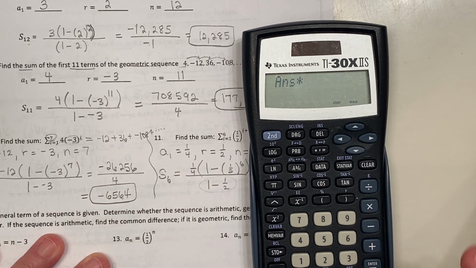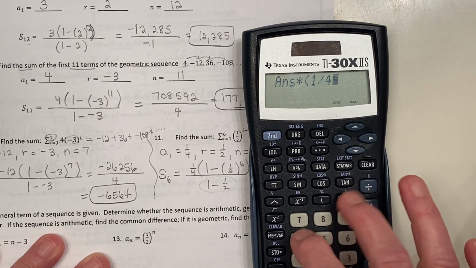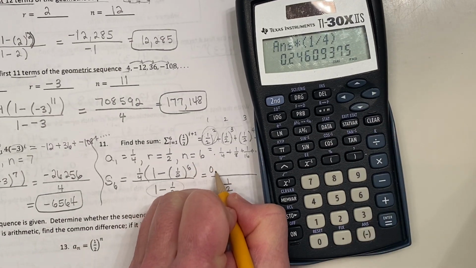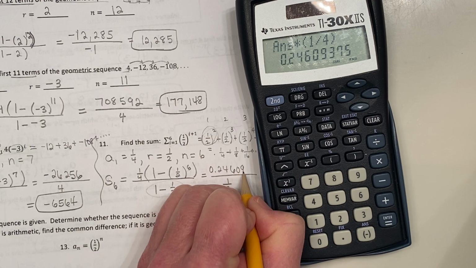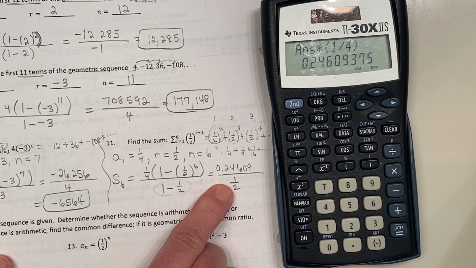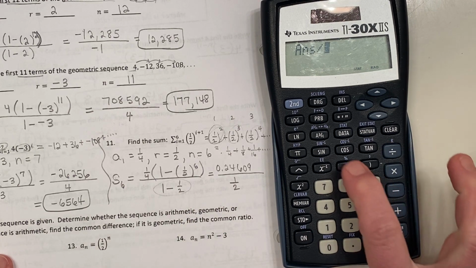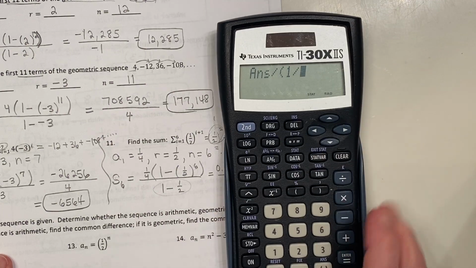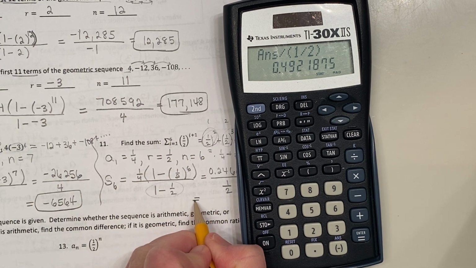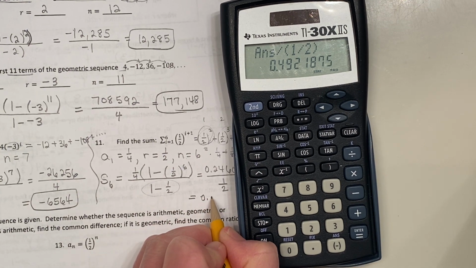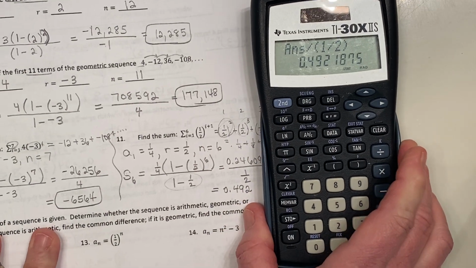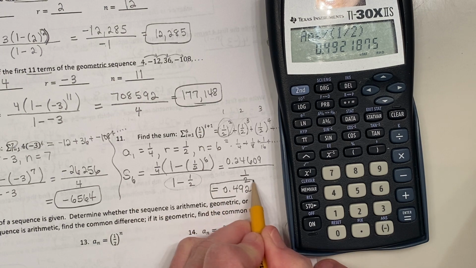Times 1/4. Make sure you put 1/4 in a parenthesis. Ooh, that is ugly. I think that's enough decimals. And then I'm going to divide that answer by a half. So divide it by, and then make sure and do parentheses again. Hopefully I'm on the screen. There we go. Yep, that's what I got. To the requested number of decimals, whether it's 3 or 5 or whatever, I'll just go to 3 decimals. So that's our answer.